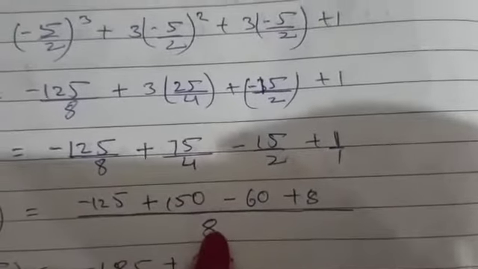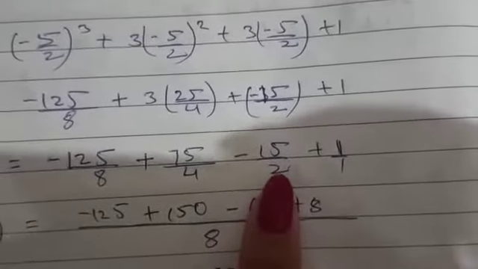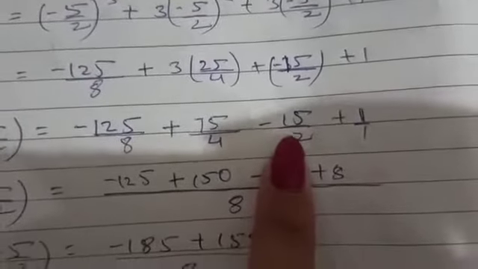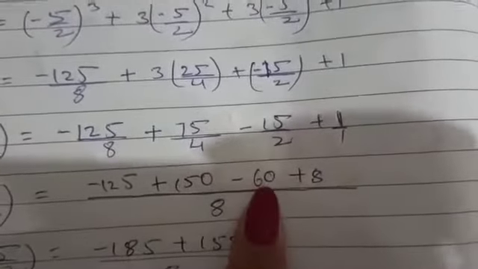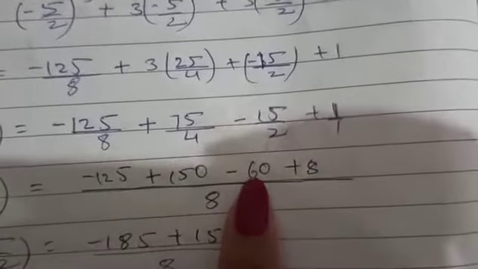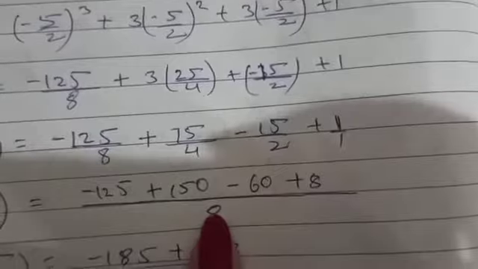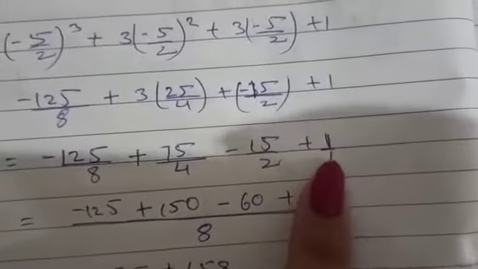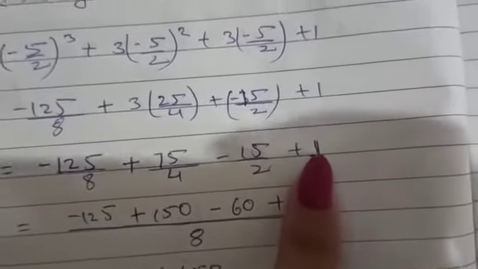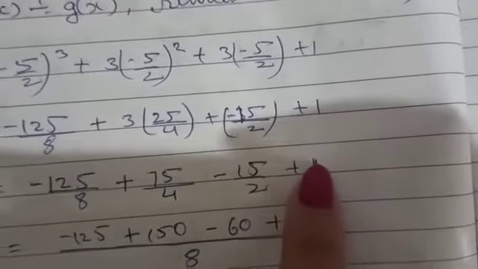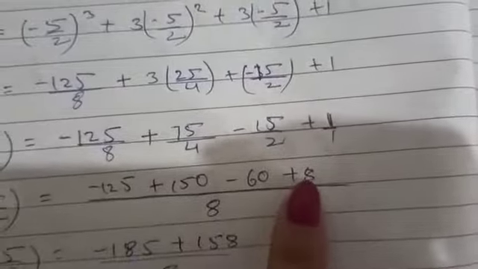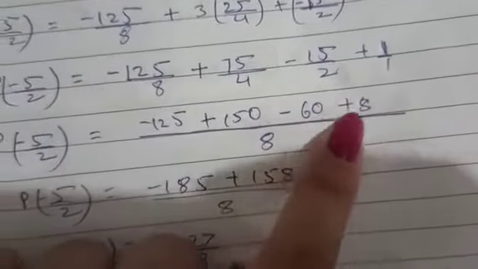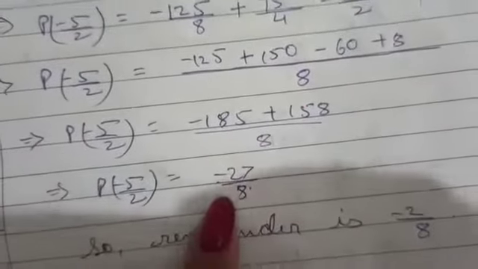Now 8 divided by the denominator of the third fraction, 8 divided by 2 is 4, means minus 15 will be multiplied by 4. So minus 15 into 4 is minus 60. Now 8 divided by 1, the denominator of the fourth fraction, is 8. So this 8 will be multiplied by numerator 1. 8 into 1 is 8. Okay, so minus 125 plus 150 minus 60 plus 8 upon 8 will give us minus 27.